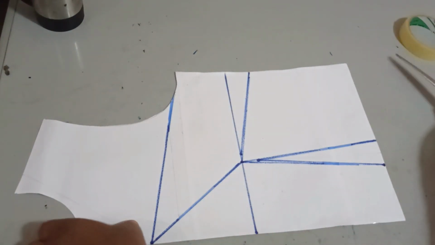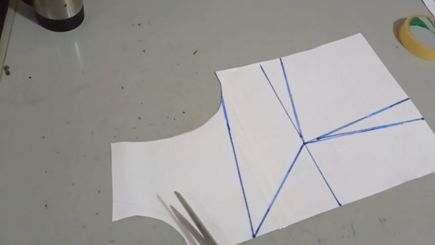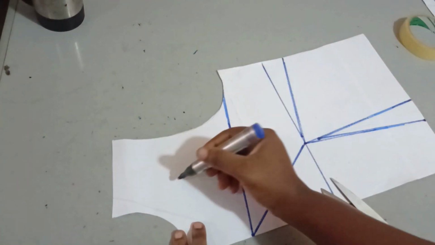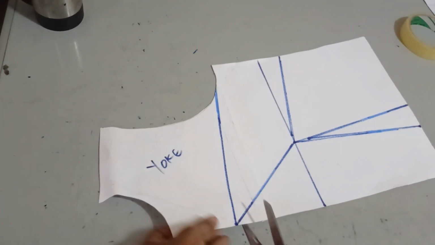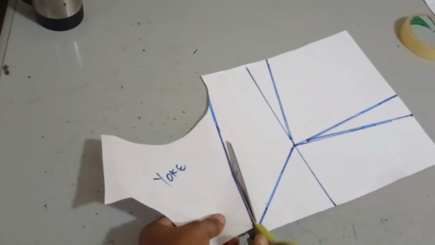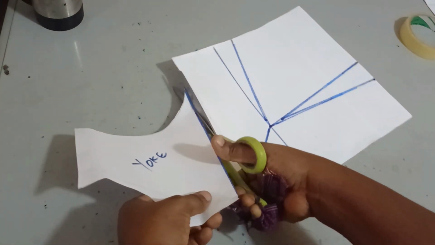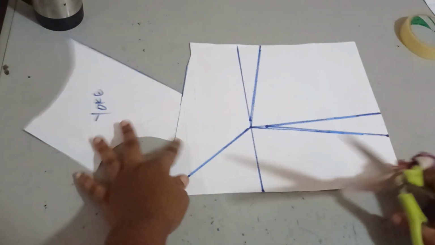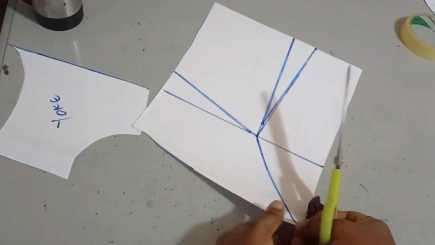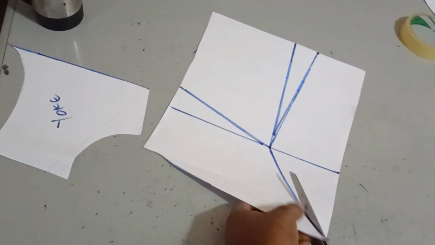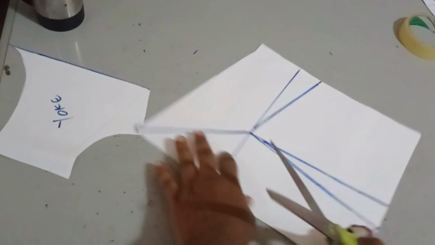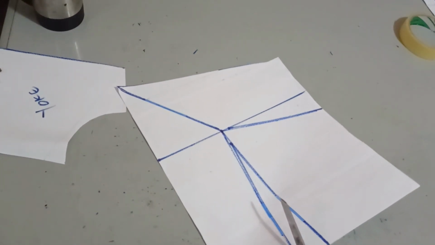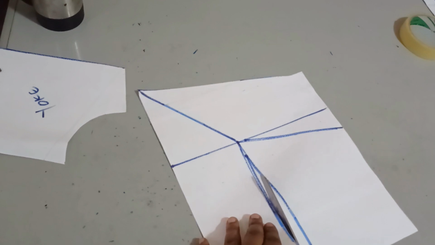So now to cut this, I'll first of all remove my yoke, which is the upper part, and set it aside because I'm going to need it for my strap. So I'll just label this yoke. I'll cut this now and set it aside. And then after that, now I'm going to cut through my new neckline dart so that I can transfer the dart here. Okay, so after cutting through it, I'm going to cut my waist dart.